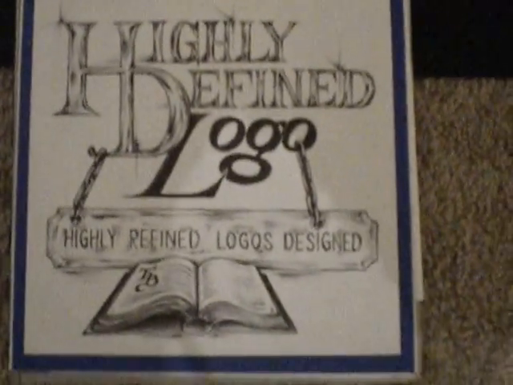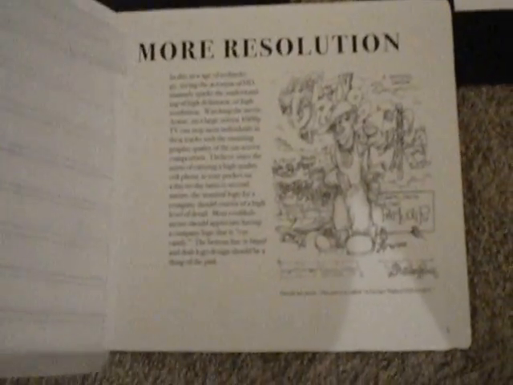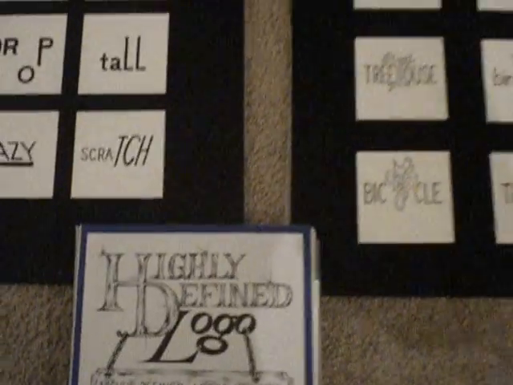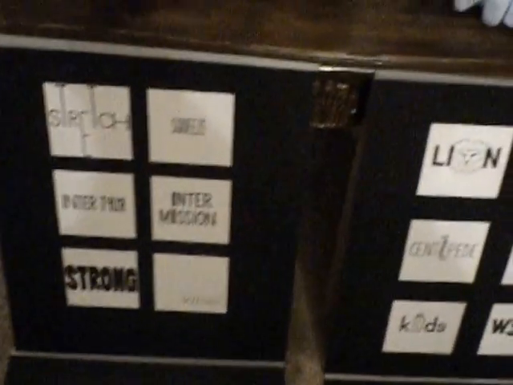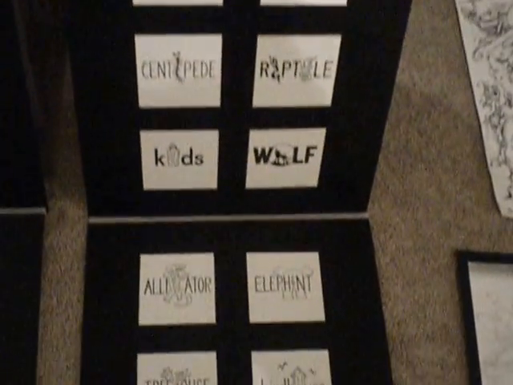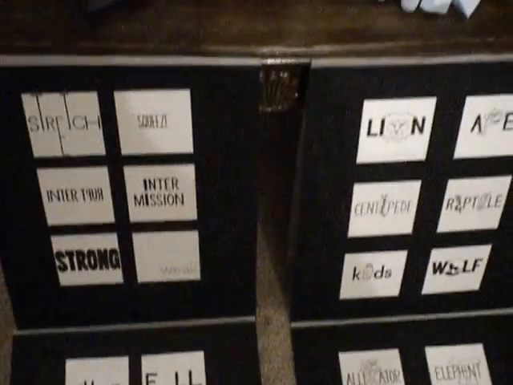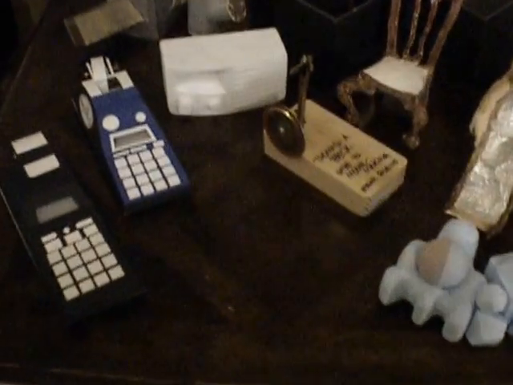Here's a book that I had to create for my current typography class that I did, all handcrafted, all my own work in it. More panels from typography. I'm just showing conceptual stuff, how you actually develop a logo sometimes, just using type itself.